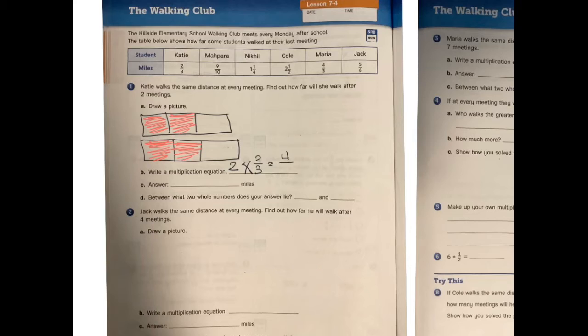And our denominator stays the same, so that would be 3. Hey now, take a look at that. 4/3 matches the picture that you just drew up here. There's 1/3, 2/3, 3/3, and 4/3. Looks like we're on the right track, right?